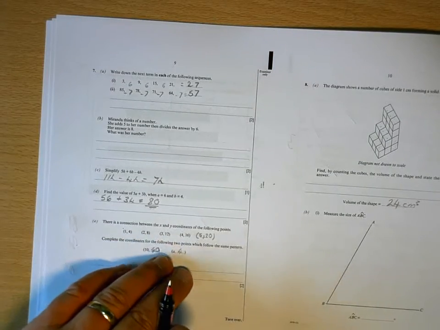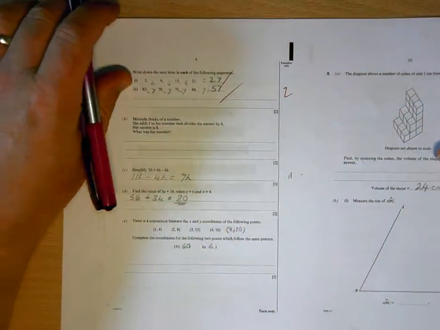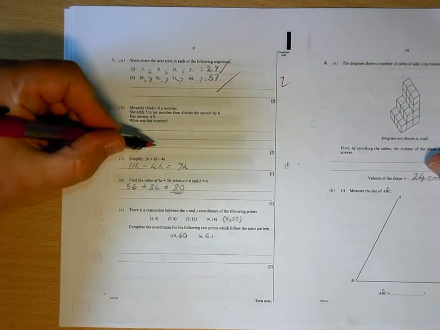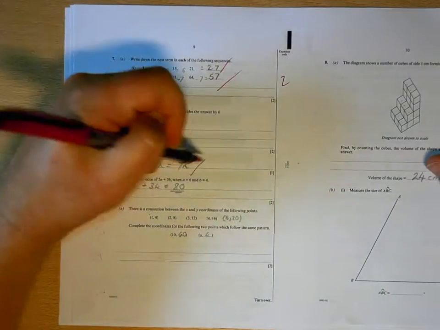Question 7, 27 and 57 is correct. Have a look at my solution for that. You should be able to do that fairly easily. 7H is correct.